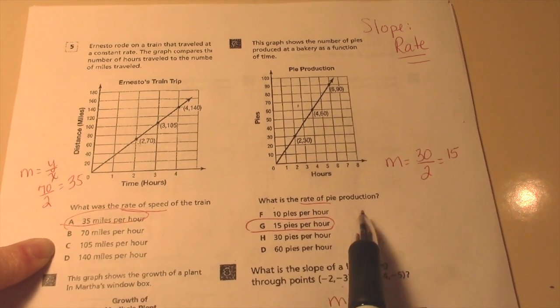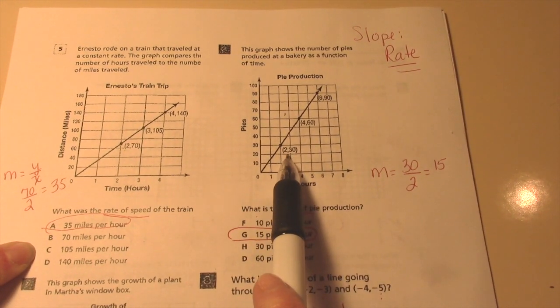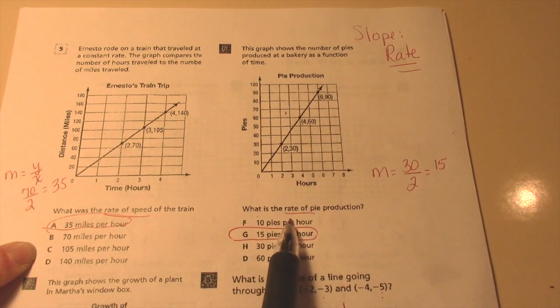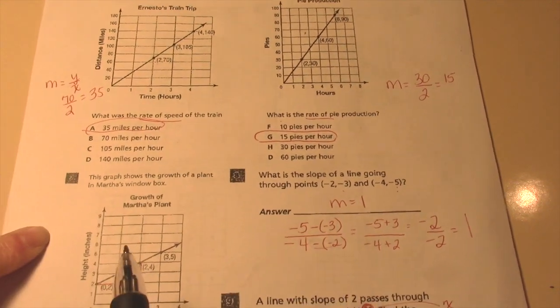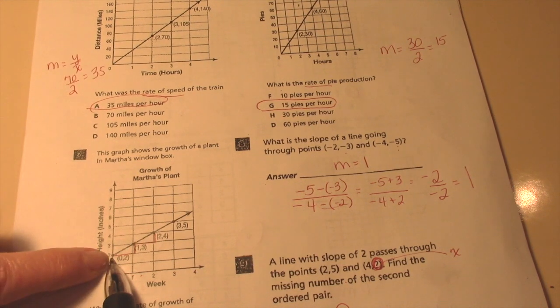Okay? Same with this one. It's going through 0, 0. So I could just take the y divided by 2, and I get 15. 15 pies per hour. Okay, and again, you can almost estimate that, 15 pies per hour.